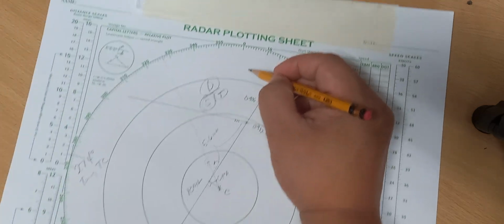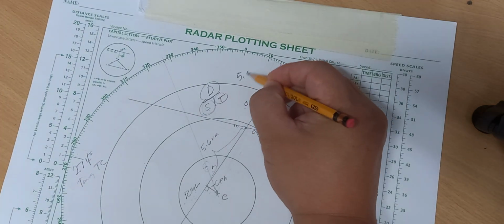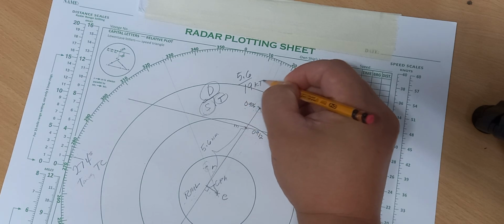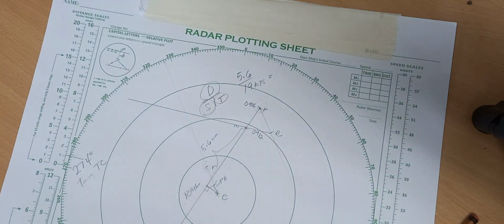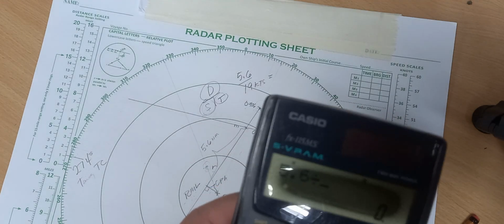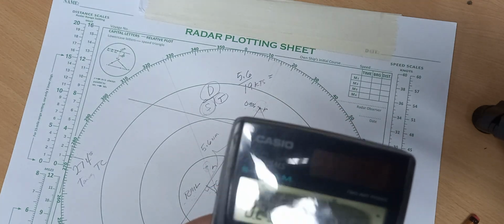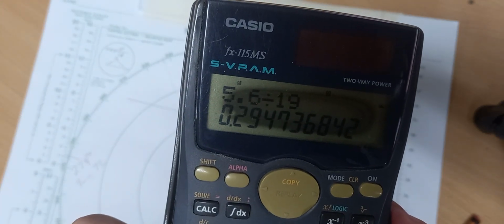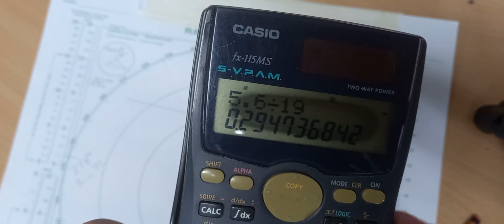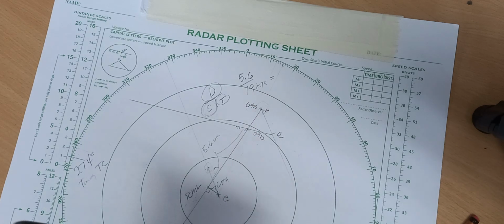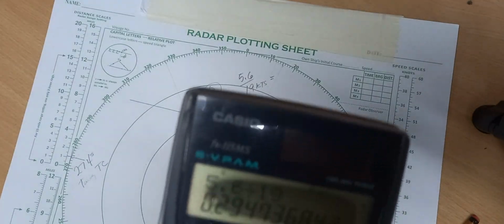So we have 5.6 divided by 19 knots equals 0.29, and this is in hours because we are using knots, nautical miles per hour.